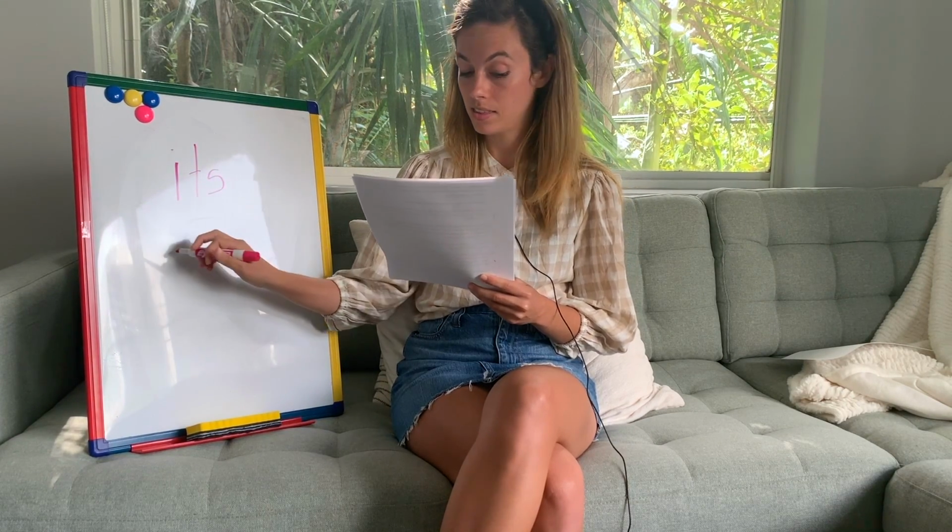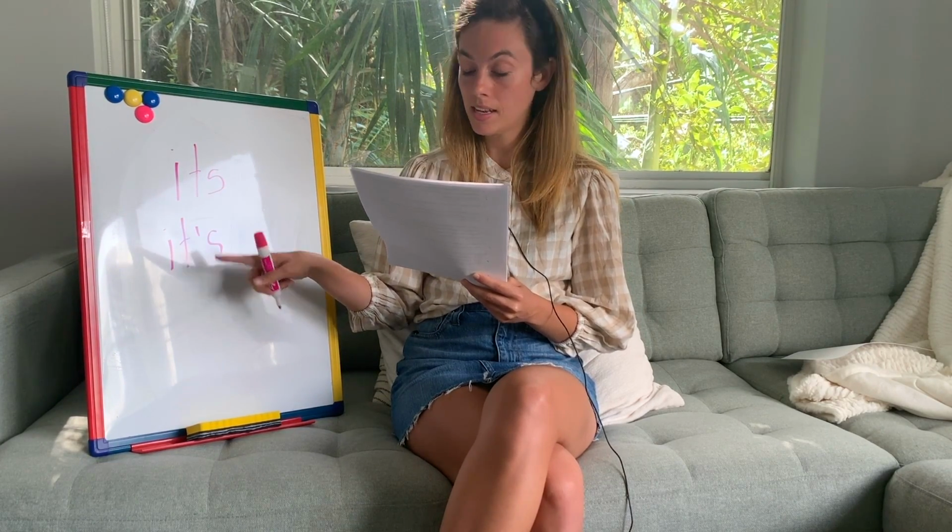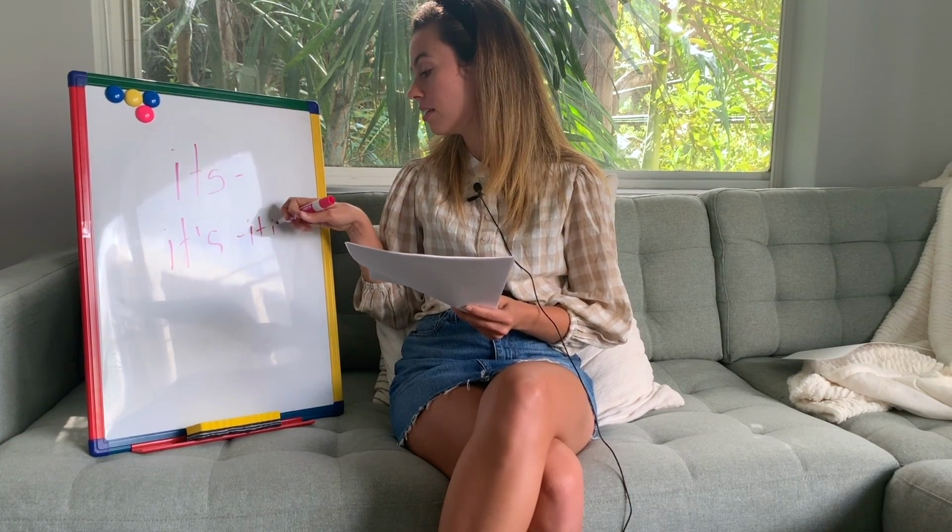We have its versus it's. So they're both its, and its is a possessive pronoun, so I might say the dog ate its bone. So its would be the possessive, whereas it's is the contraction. So it stands for it is, so I might say it's a rainy day. So this is the possessive, and then this is the contraction that stands for it is.